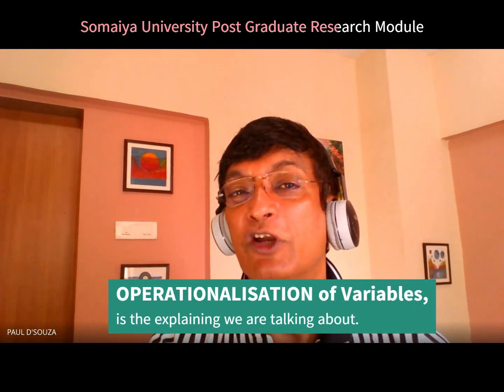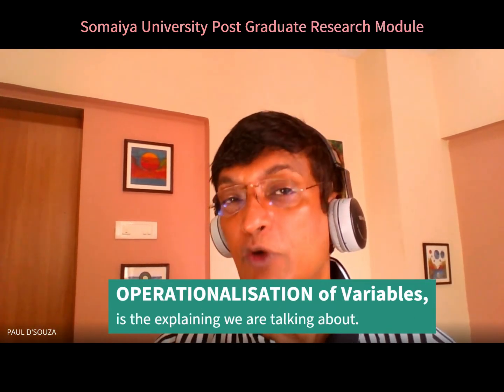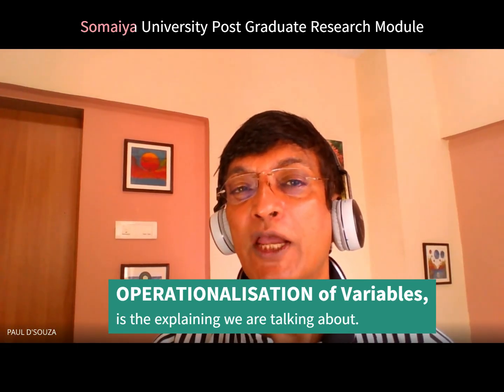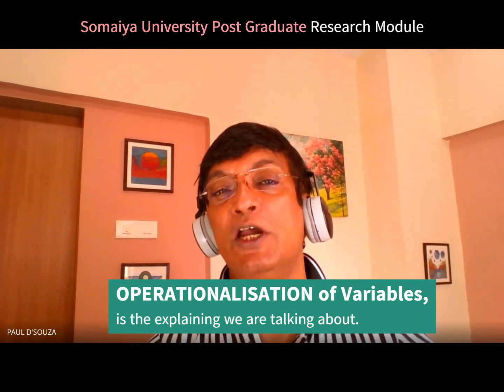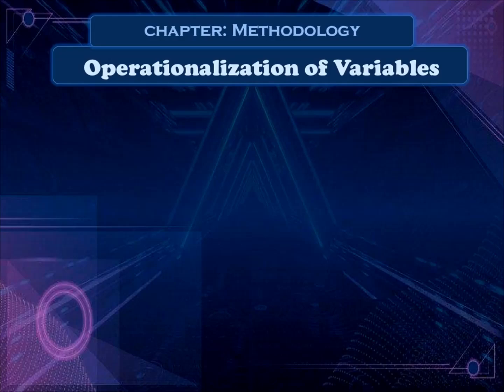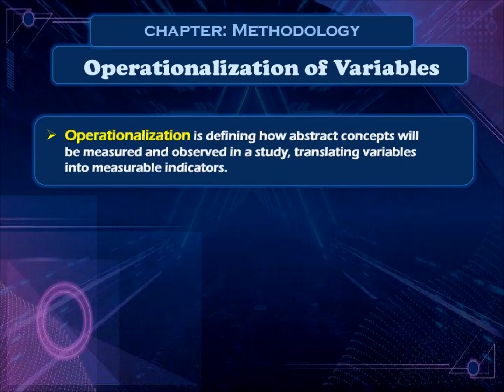So here you have to explain that the variables which you have nominated, how they are going to exactly measure what you have stated, that I want to measure this in my study to find a relationship. This is where you explain. So that is the operationalization of variables. It means how will you put the variables into operation? Operationalization is defining how abstract concepts will be measured and observed in a study, translating variables into measurable indicators.